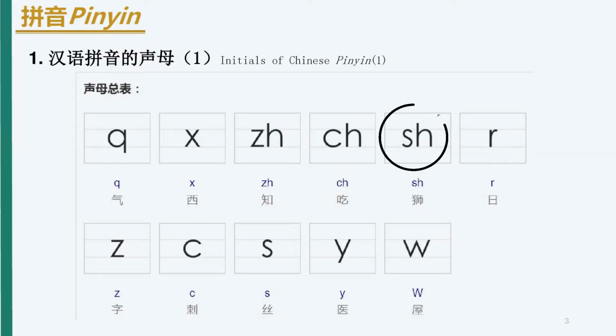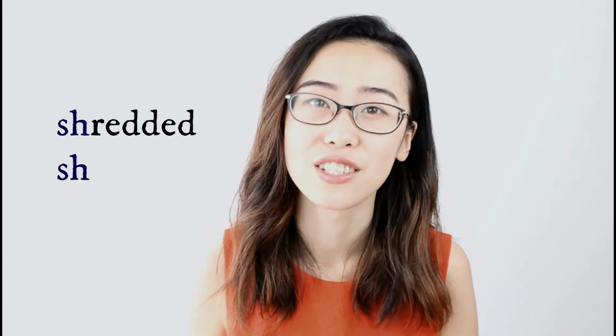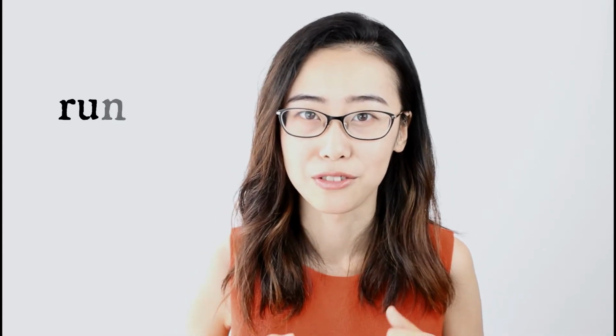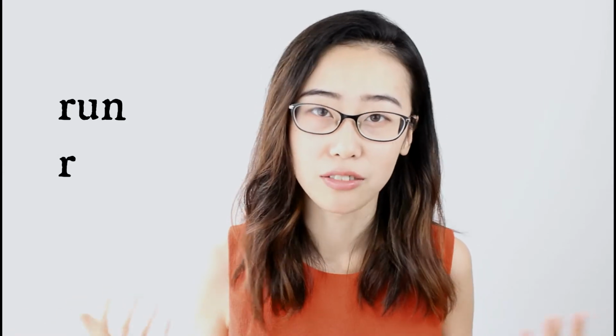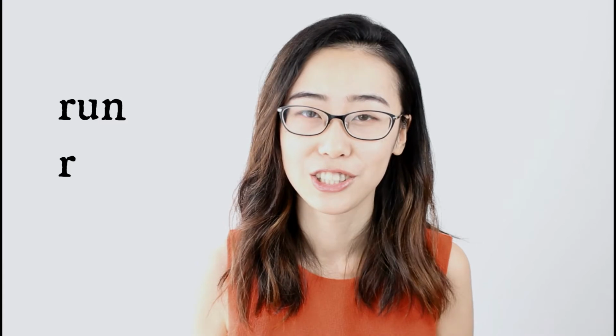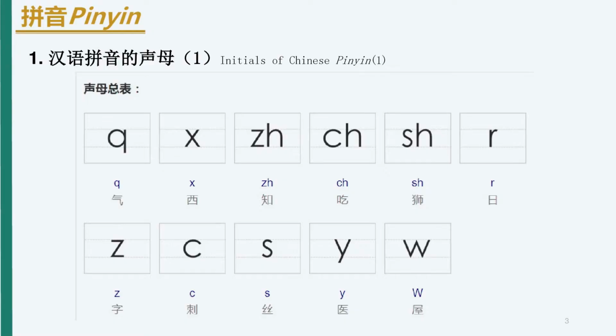The next one, sh, shi, shi. Very similar to when you're in a library, and someone is talking, and then you say, shh, please. It's also very similar to shredded, so shi sound. And the last one of this row is ri, ri. This one could be a little bit difficult, but you can think of the word run. If you want the r sound in the very beginning of run, it is this one. So ri, ri. Okay. So a little bit of time for you to read through this line, and then we will repeat together as well.